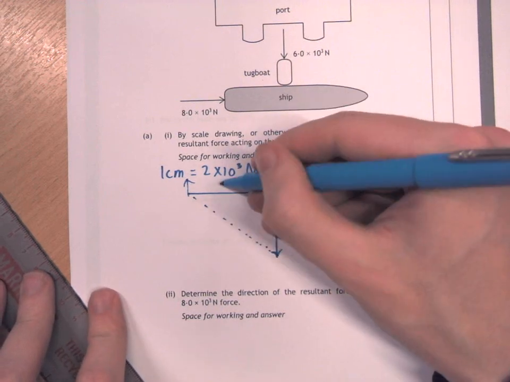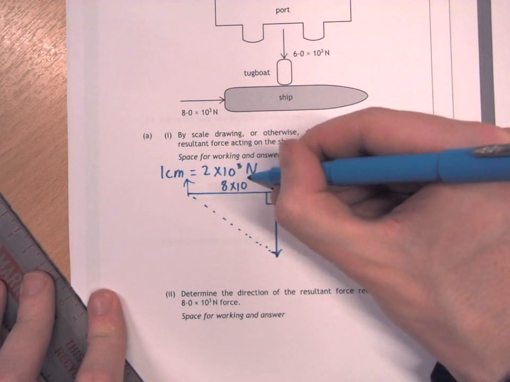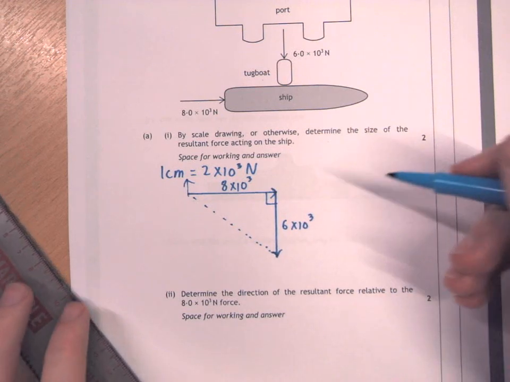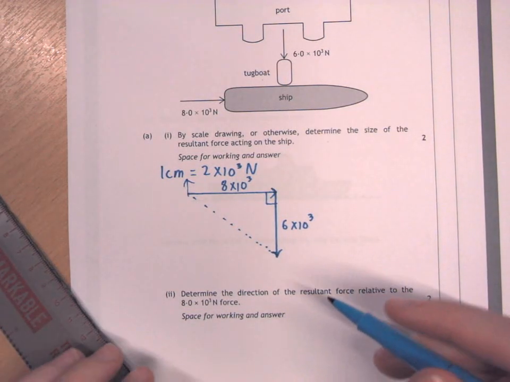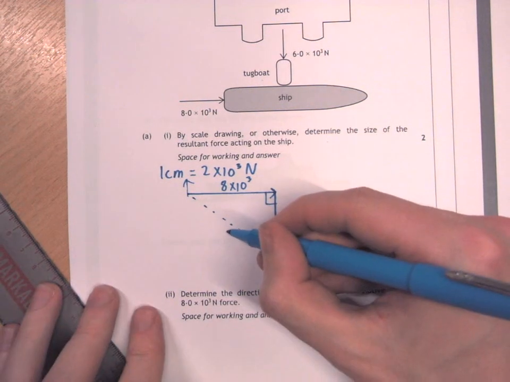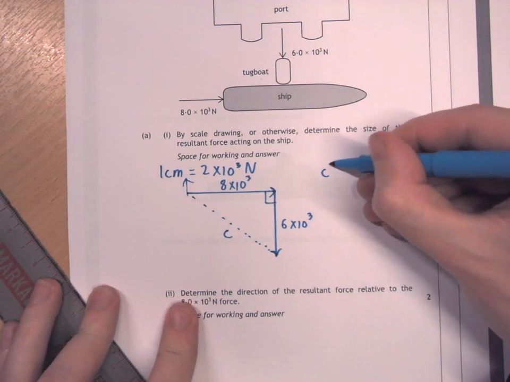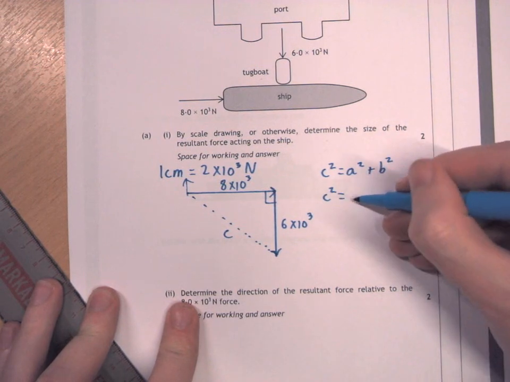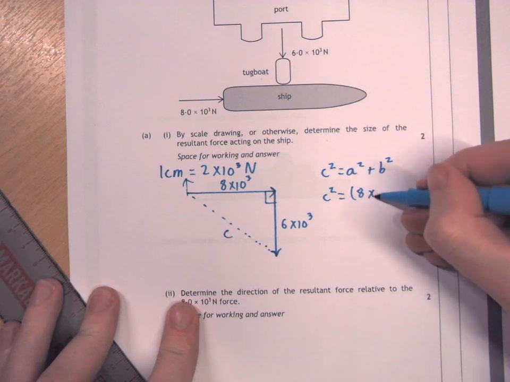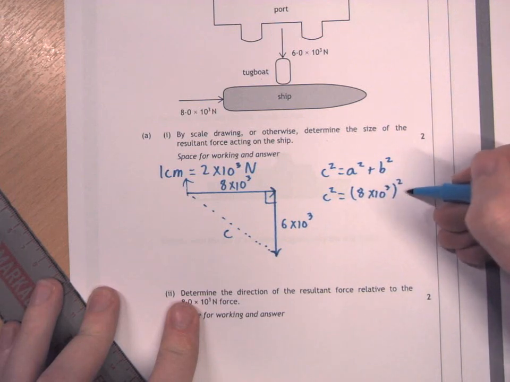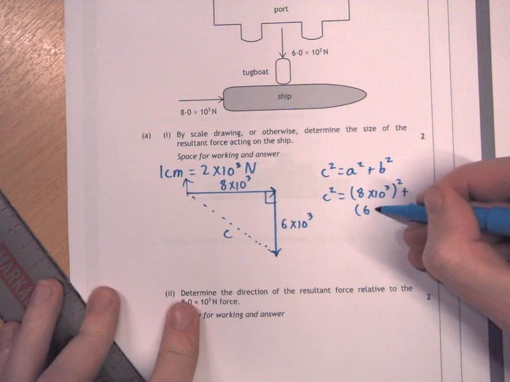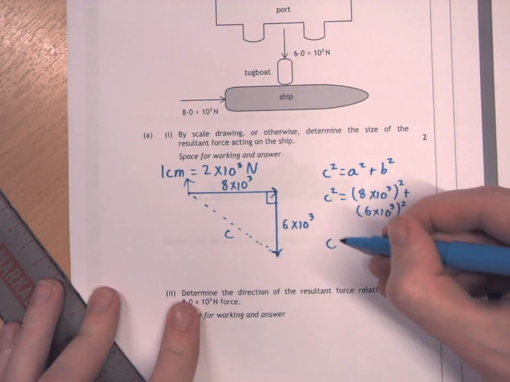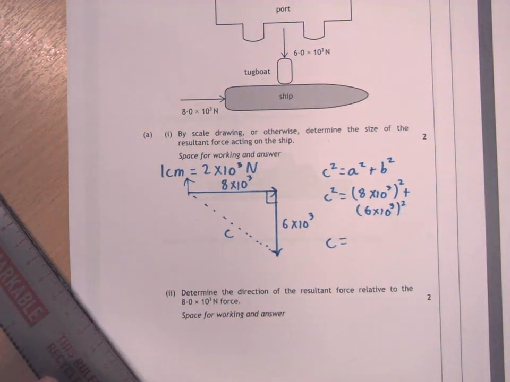Well, over this way this is actually 8 times 10 to the 3, and this is 6 times 10 to the 3. If you're doing it by Pythagoras, then you don't need a scale diagram. Let's say that this is c for Pythagoras, so c squared equals a squared plus b squared. So c squared equals what? Well, that's 8 times 10 to the 3 squared plus 6 times 10 to the 3 squared. So c is going to be equal to the square root of all that, but let's do that first.